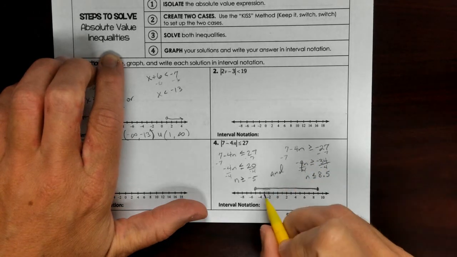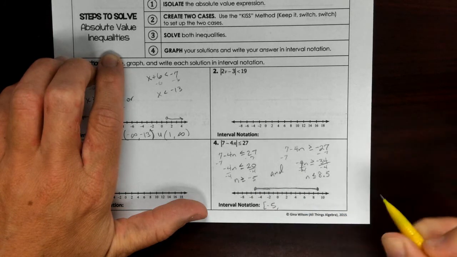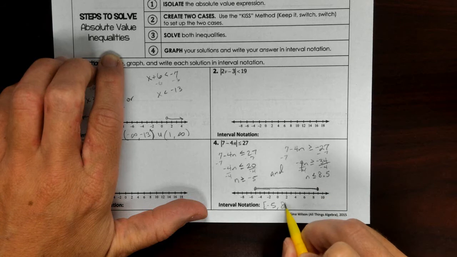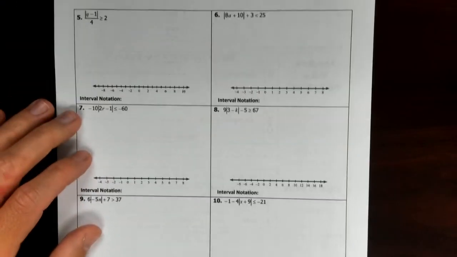Let's write it in interval notation. So it's included right here at negative 5. Bracket that. It stops at 8.5, and it's included at 8.5. Bracket that. Let's turn our paper over. Let's do some examples on the back.